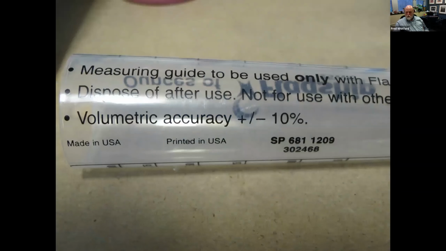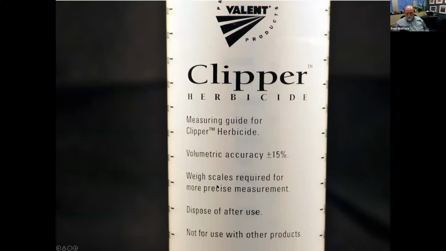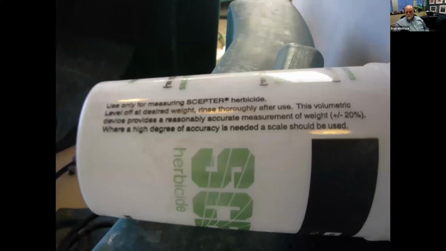And that's why these manufacturers will tell you that. Here is one that's plus or minus 15%. Now, what I want you to see is what they're telling you right here. They would like to see you weigh this stuff out. And this is one of my favorites, plus or minus 20%. Bill, I can eyeball this better than that, couldn't you? I could do, I mean, it's pretty amazing.